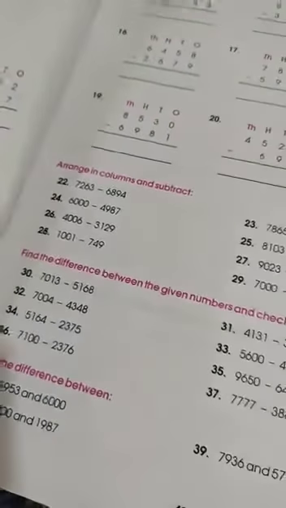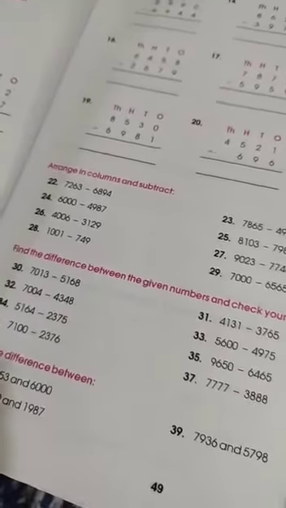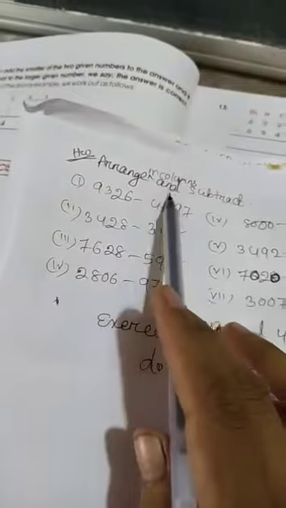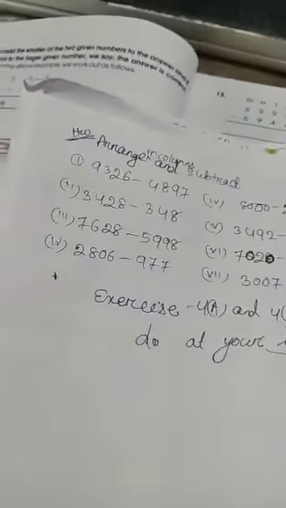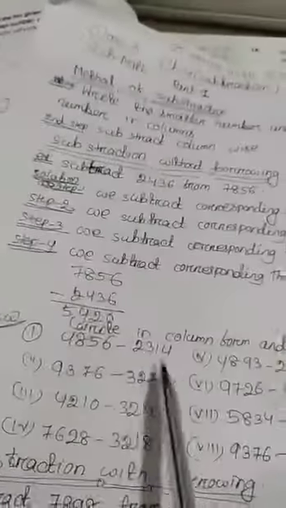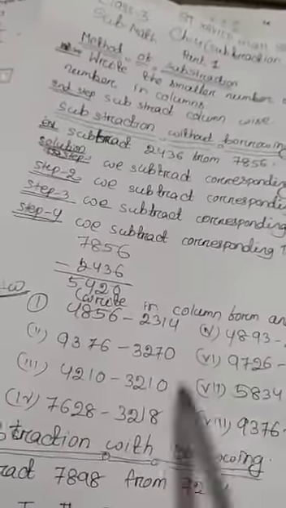You can prove it like this. And also I prepared some extra homework for you like this. Arrange in columns and subtract them, and write column-wise and find the difference.